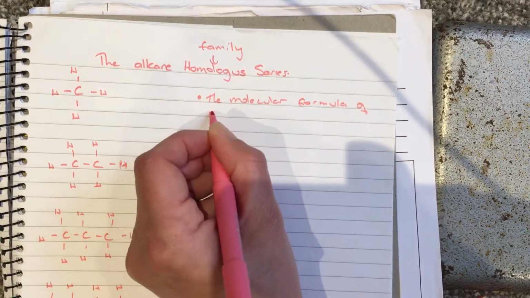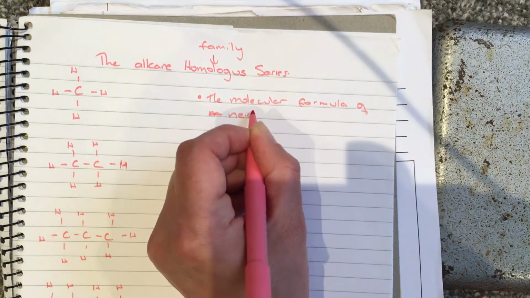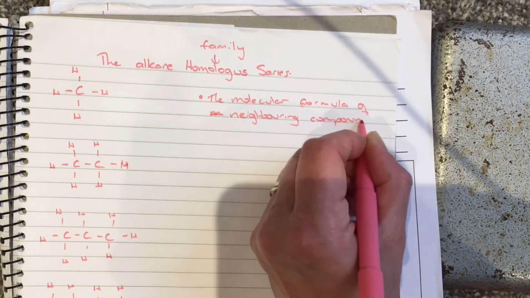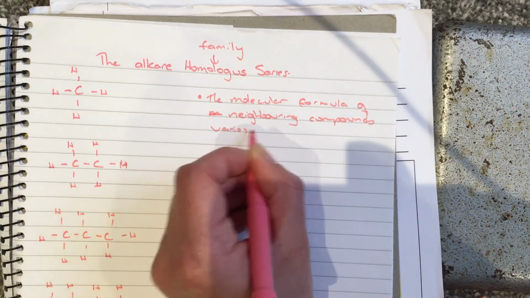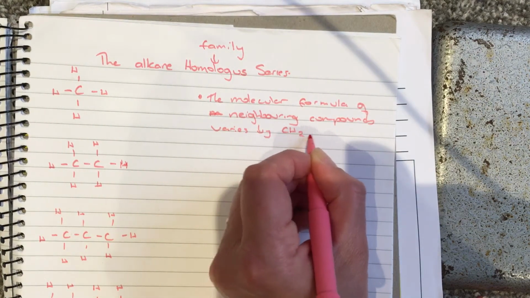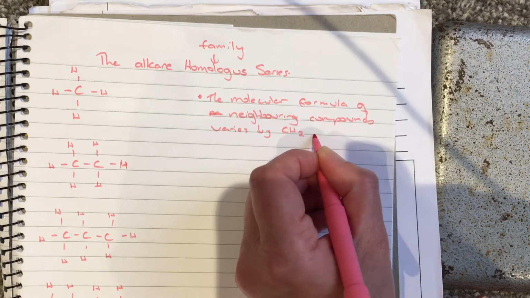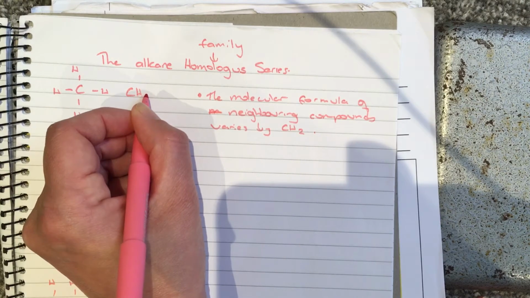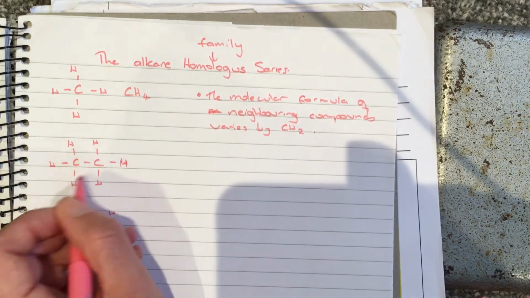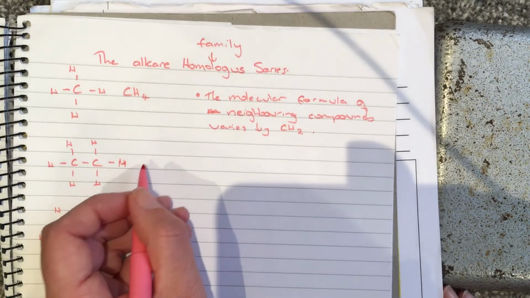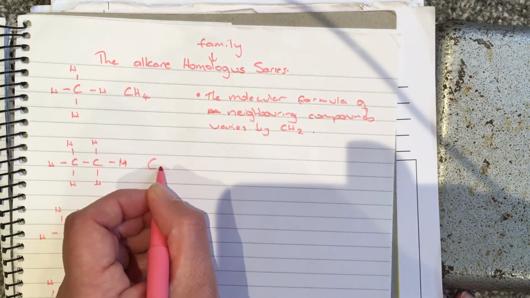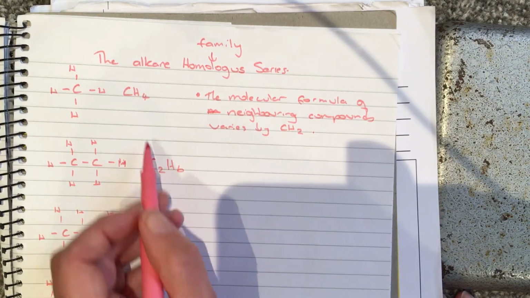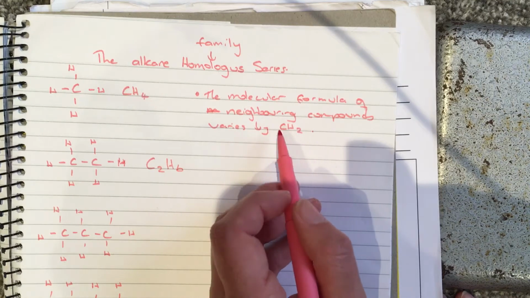of neighbouring compounds varies by CH2 each time. So if you look here, we have methane. Methane has the chemical formula CH4. When we get to ethane, which is the second in the series, we have C2H6. So basically we've added on one more carbon and two more hydrogens, so it varies by CH2.